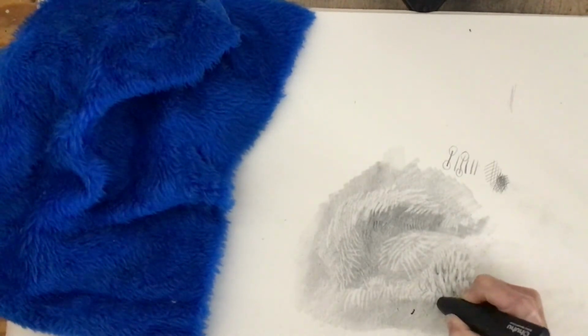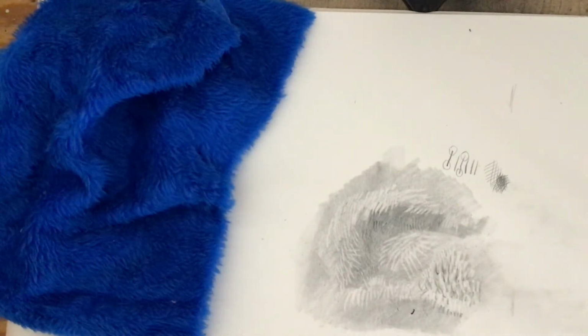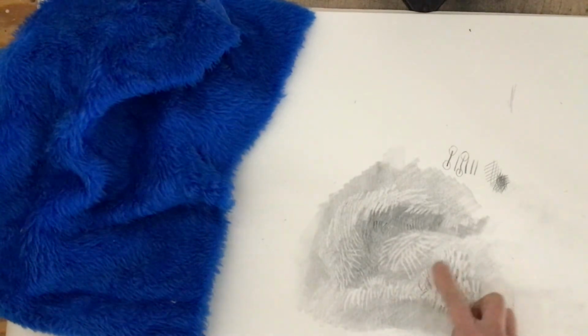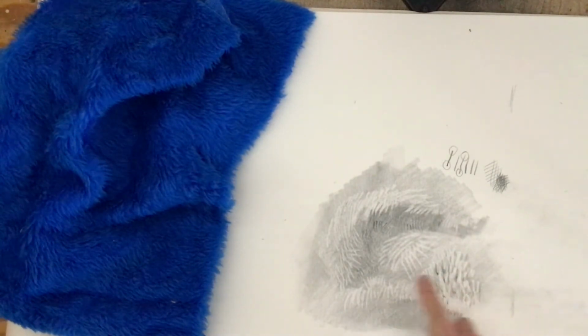Love that sound. One thing that you want to notice is that I'm laying down the graphite, erasing, spreading it with a stump, erasing, laying down more marks. And so it's layers of marks. And that creates sort of a fuzzy, soft interior, different from the very crisp edges of the furry object. And so it's actually softer.